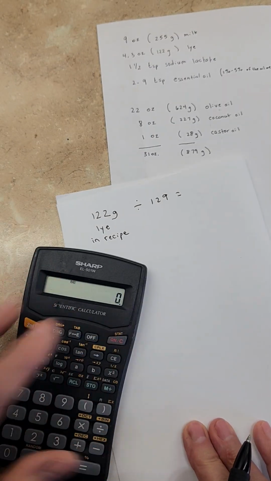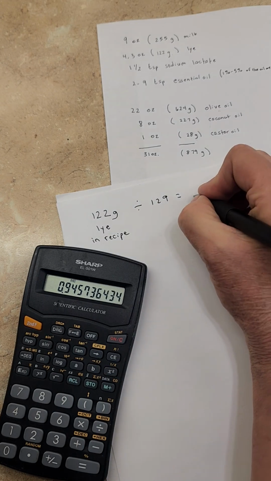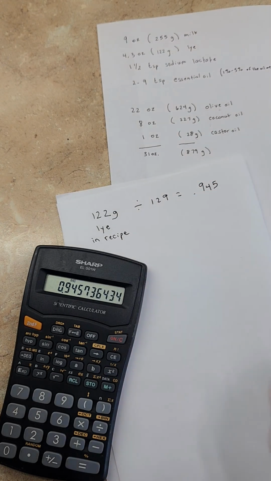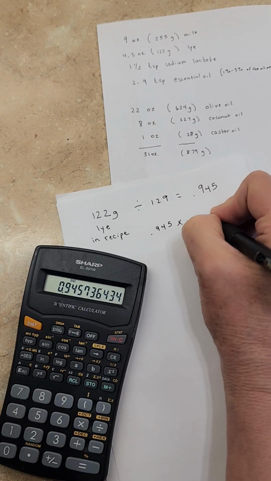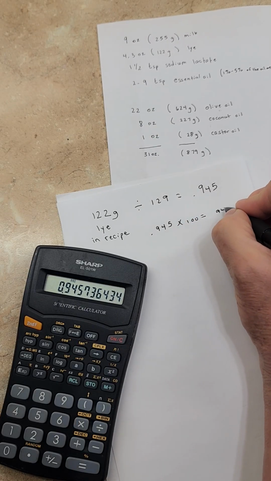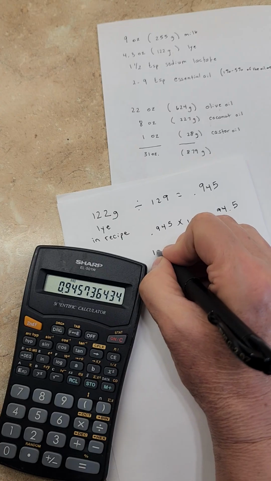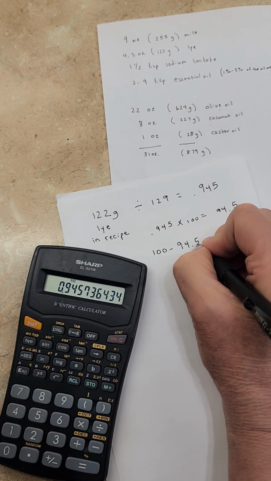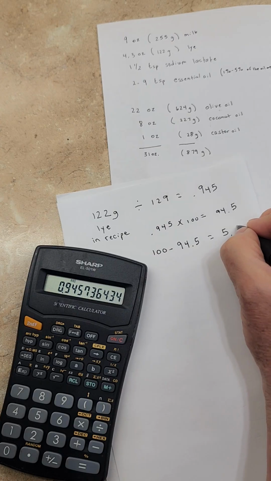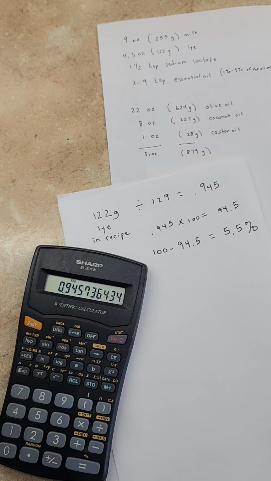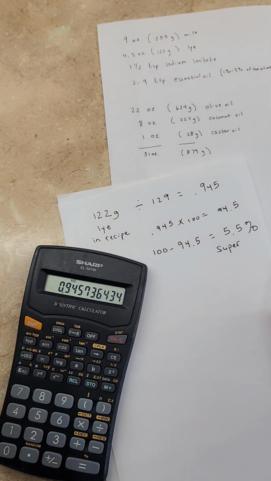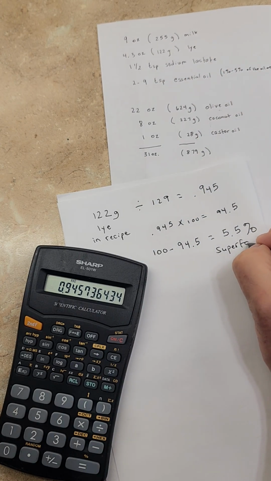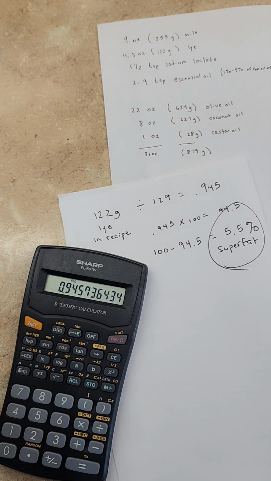You do that on the calculator and that gives us 0.945. But now we have to turn that into a percentage. So you take 0.945, multiply it by 100, and that gives you 94.5. Take 100 minus the 94.5, and that gives you 5.5%. And that tells you now that this recipe, as it is written right here with 122 grams of lye, is a 5.5% superfat.